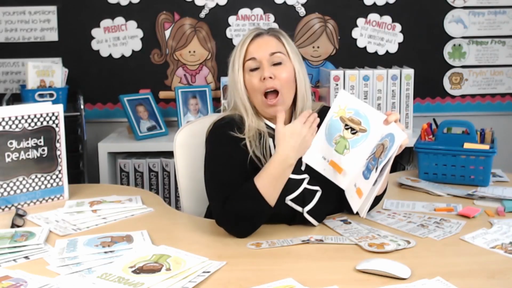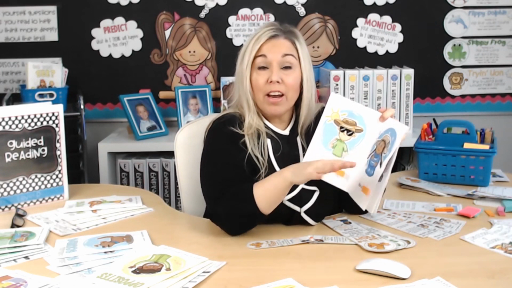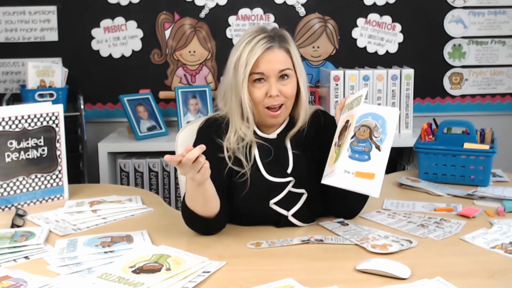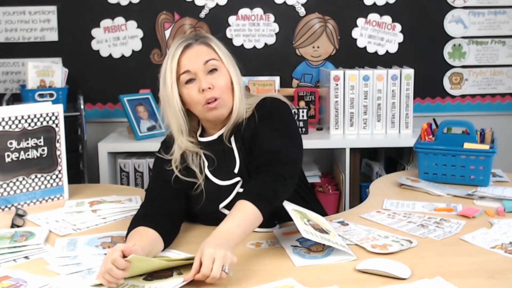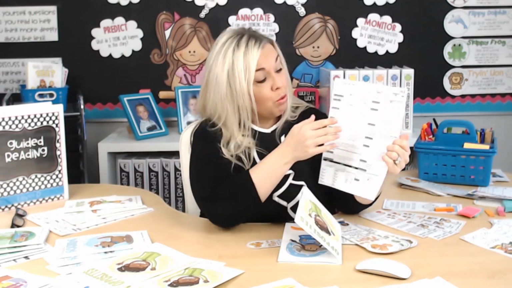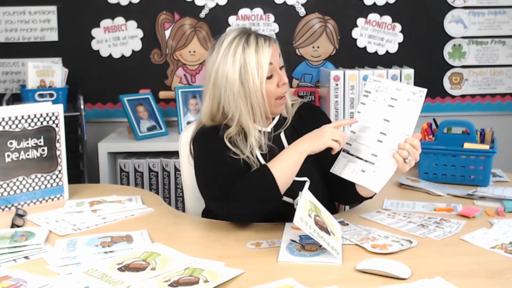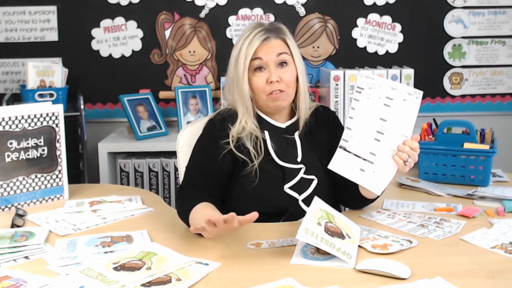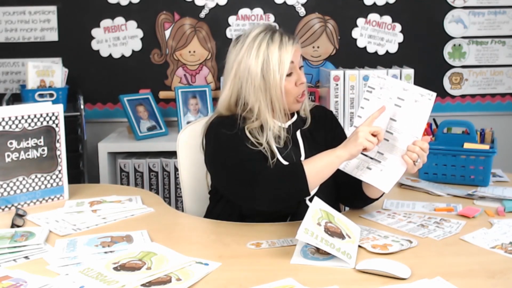Now, let's look at how we might use Eagle Eye as a strategy in our small group emergent readers group. So we're going to use this book called Opposites. This is a book from my guided readers program, guidedreaders.com if you want to check it out. And what we're going to do is, after we go through the first part of our lesson plan, of course, during the emergent reading group, it is our sight word instruction. That's what we always do first.